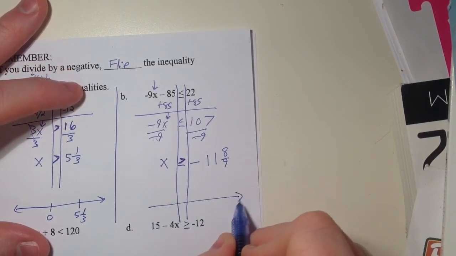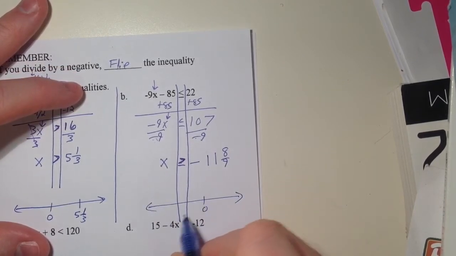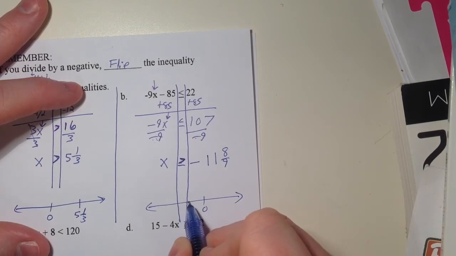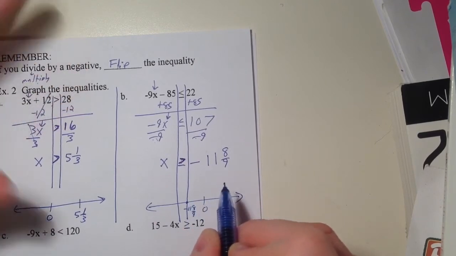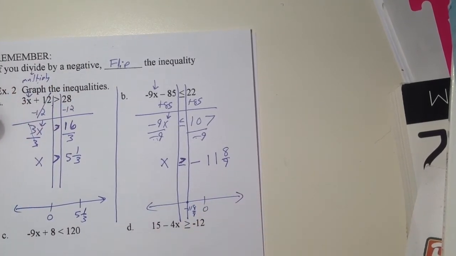Again, we're going to graph this. Here's 0, and I want over here negative 11 and 8/9, and we're going to talk about there. And again, like I said, graph that on your own after learning to do the other parts.